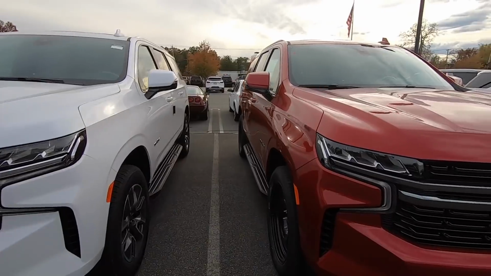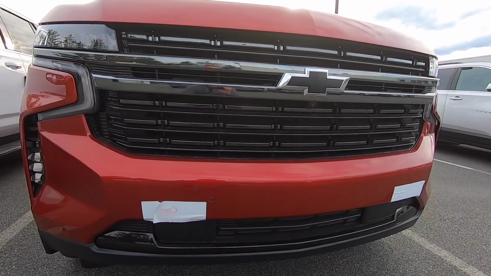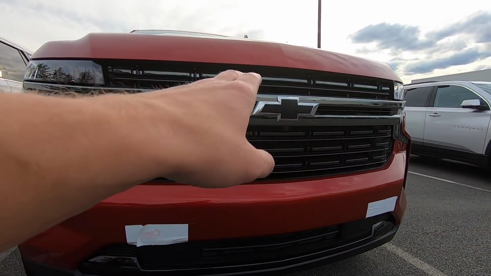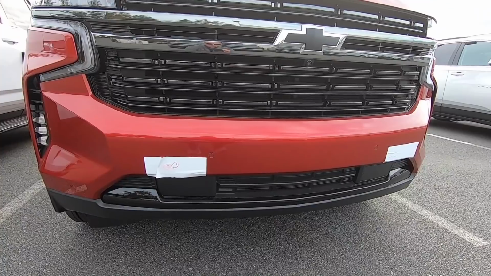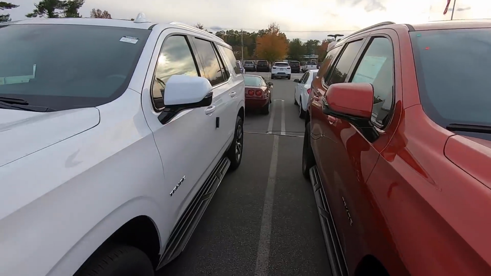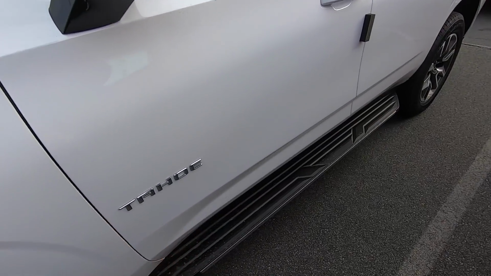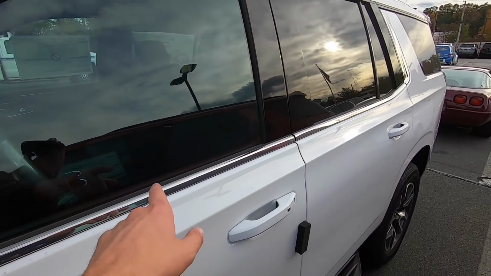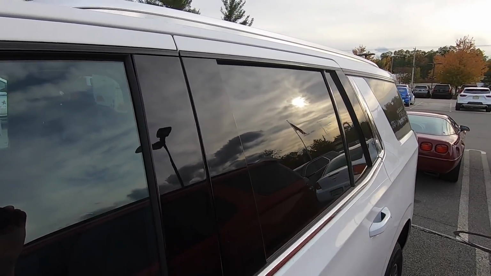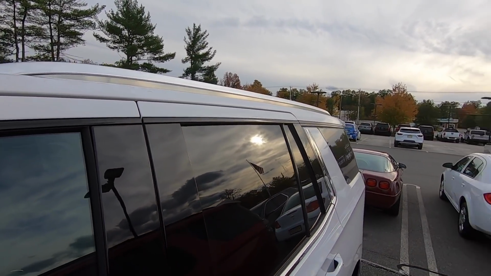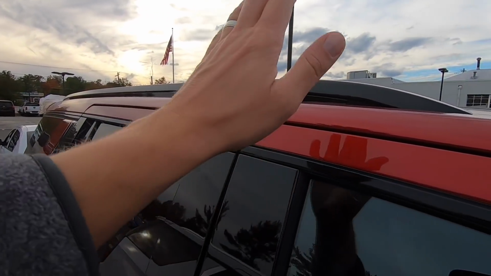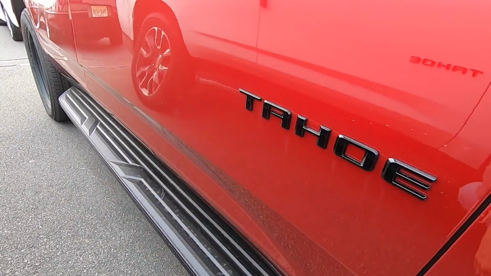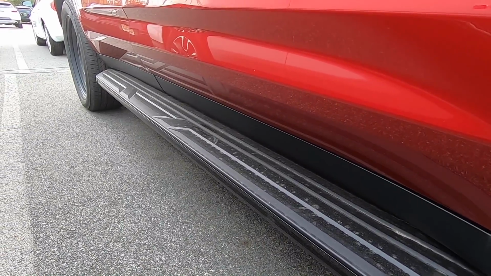If we go over to the RST, you're going to see it looks exactly the same, except everything has a black, or what they call a black ice trim. So the full bar across with the black bow tie, the extra trim, and the lower portion of the bumper as well. As we go down the side of the truck, you're going to see a chrome Tahoe symbol, chrome accent along your side step, chrome window moldings surrounding your windows, and a chrome silver finish roof rack rail. Go over to the RST, it's going to be black around the windows, black Tahoe on the side of the door, and black moldings along the side step.